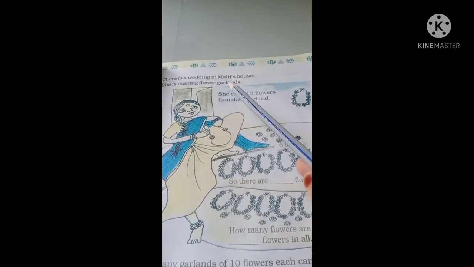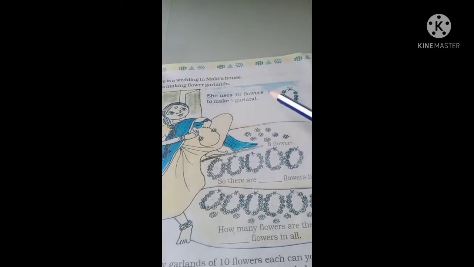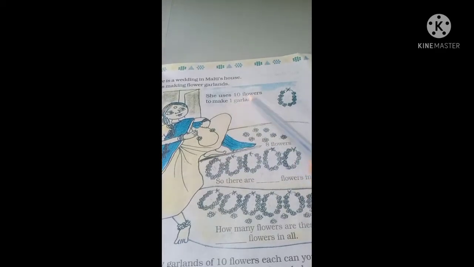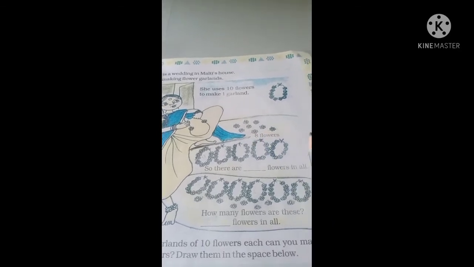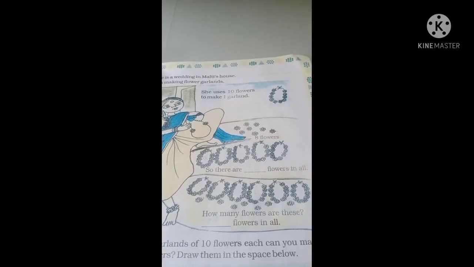Students, here it is given that there is a wedding at a Maltese house. So she is making flower garlands. Can you see like this? And she uses 10 flowers to make one garland. 10 flowers she uses. And here we have to find out that there are dash flowers in all. You have to find out altogether the total count.